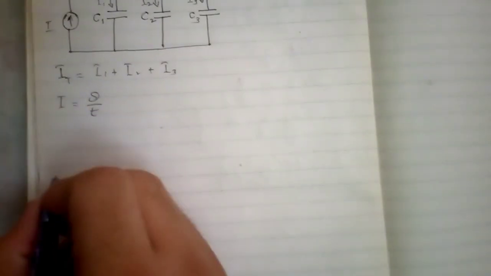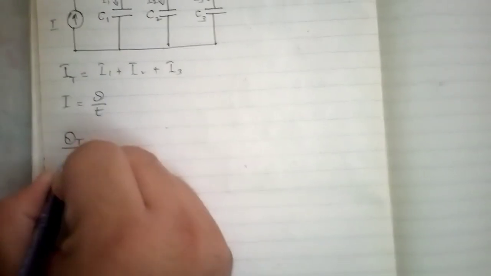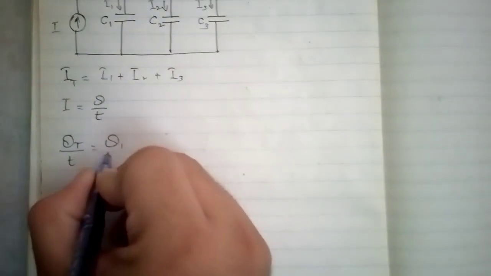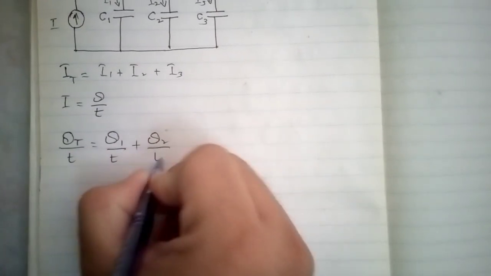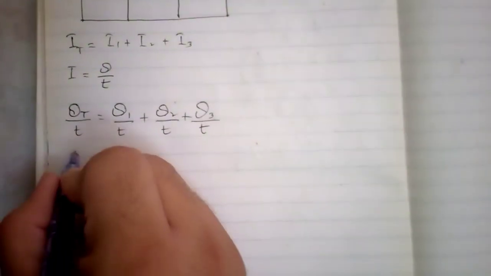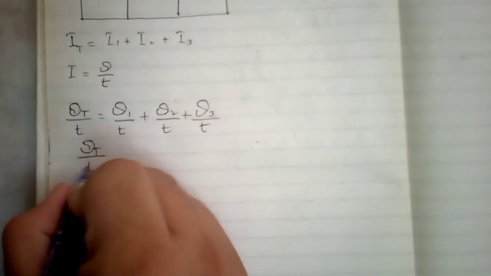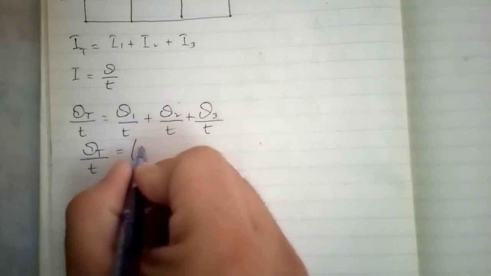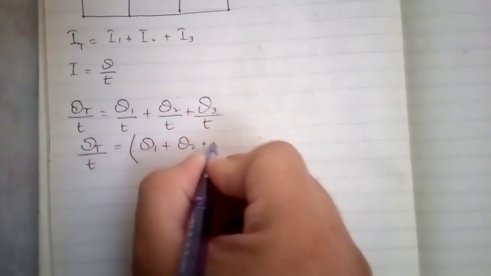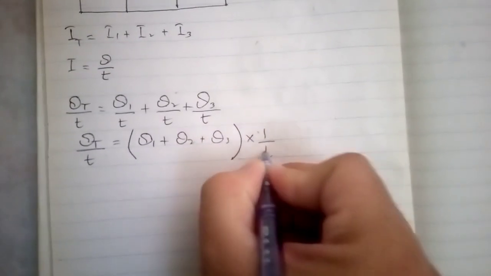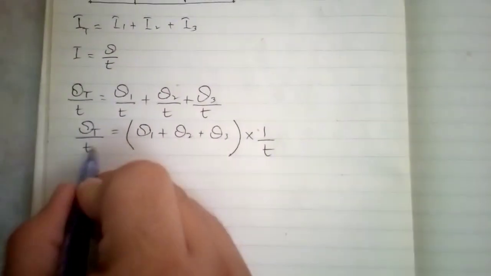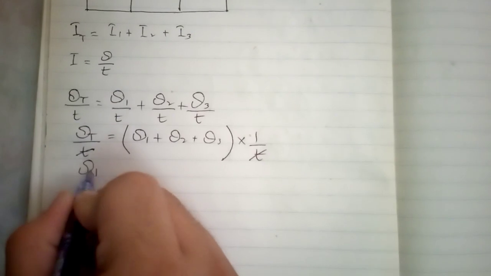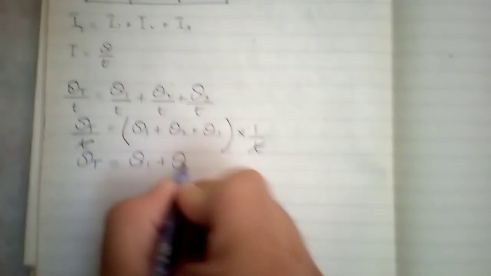So what will happen now? Total current is equal to total charge divided by time, equal to Q1 upon T plus Q2 upon T plus Q3 upon T. We will take time common here, and it will be like this: Q1 plus Q2 plus Q3 bracket multiply by 1 upon T. This time will be cancelled by this, and it will be Qt is equal to Q1 plus Q2 plus Q3. Total charge is equal to Q1 plus Q2 plus Q3.